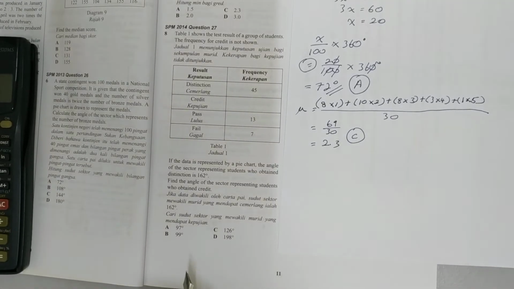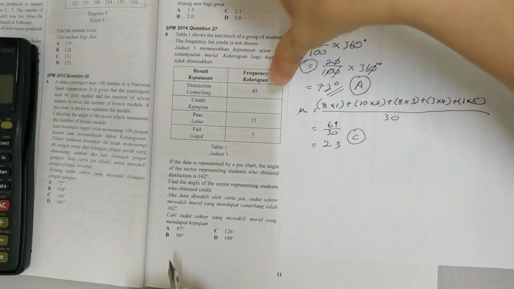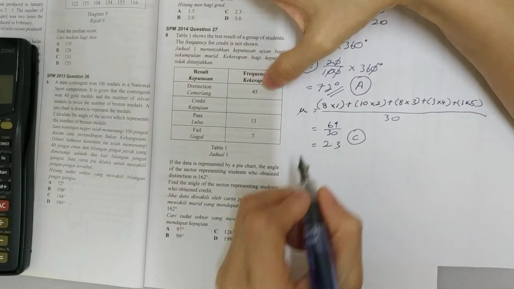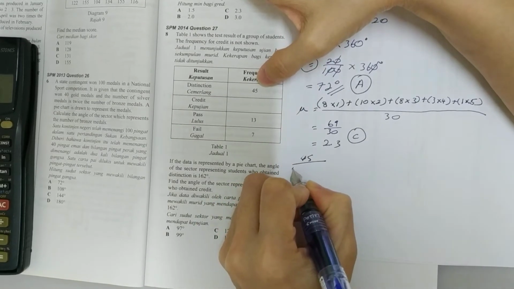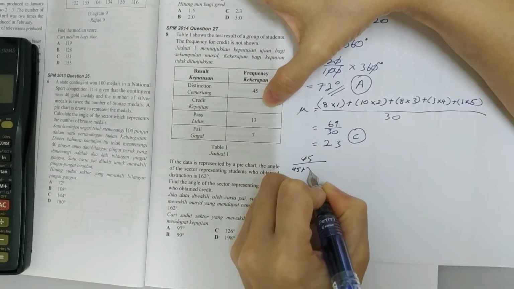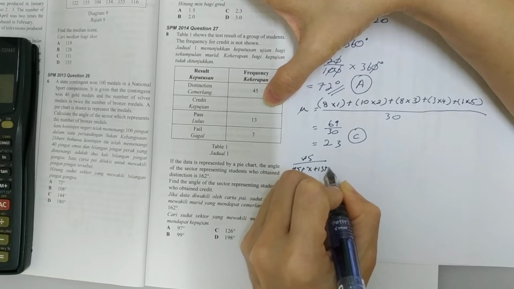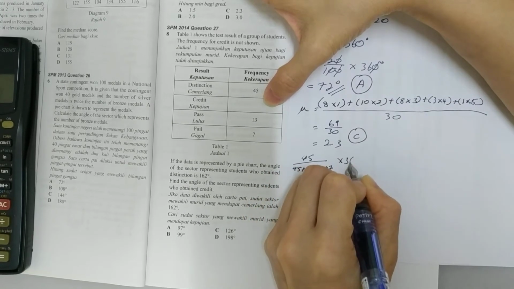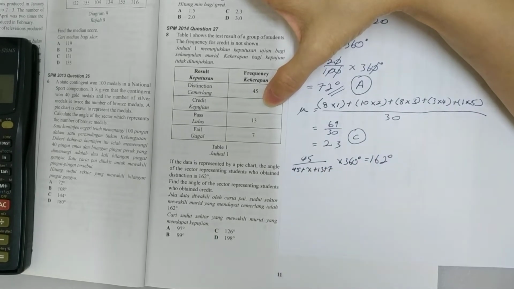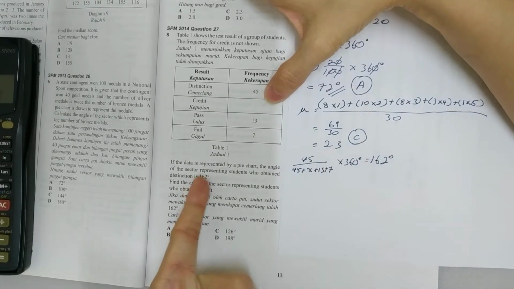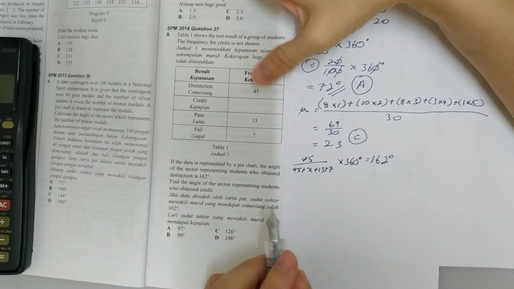Find the angle of the sector representing students who obtain credit. So for distinction, it is 45 over 45 plus, let's call it x, plus 13 plus 7, times 360 degrees, and we get 162 degrees. That's what it means from here and from the table.